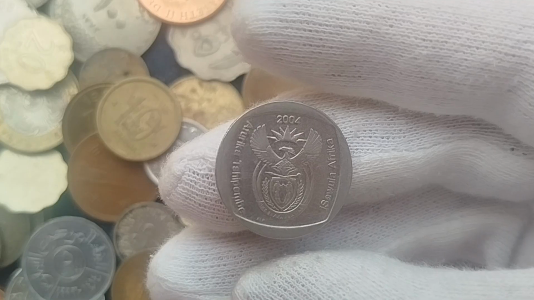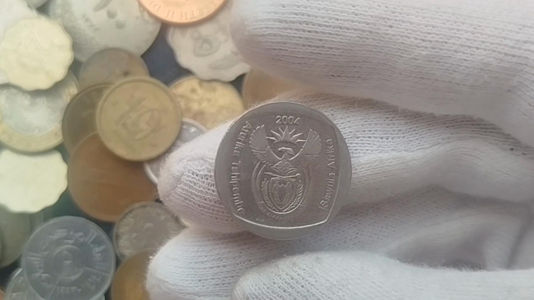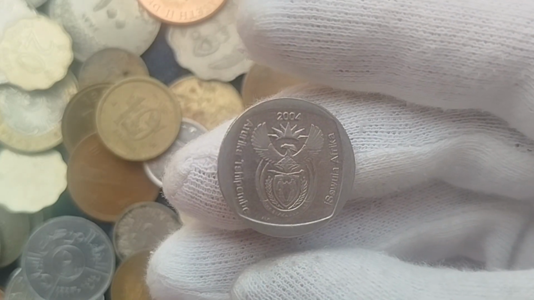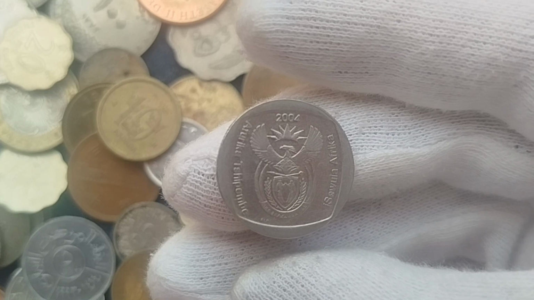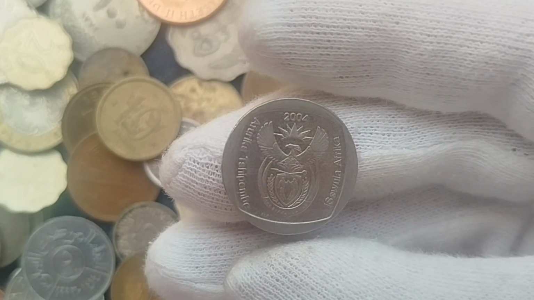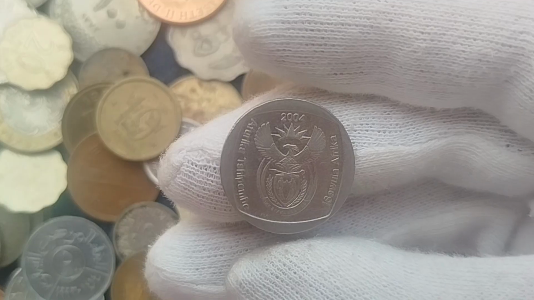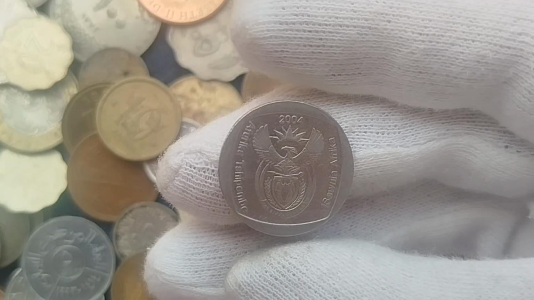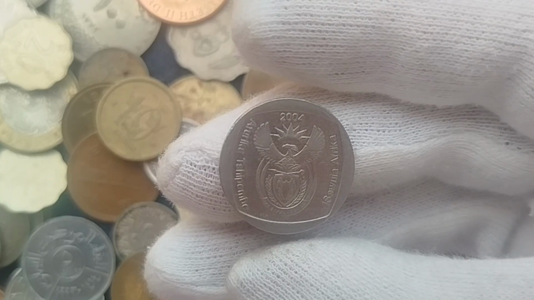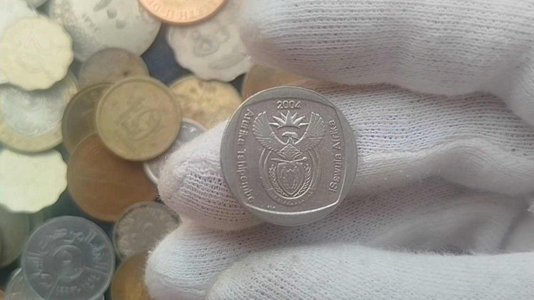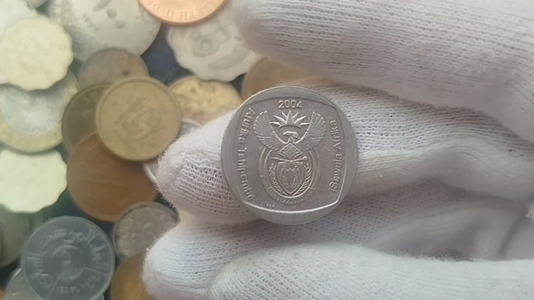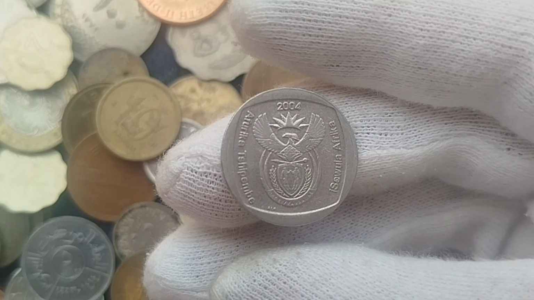Obverse side analysis, coat of arms and inscriptions. On the obverse side of the 2004 2 Rand coin, you'll find one of the most symbolic and richly detailed representations of the South African national identity, the coat of arms. Positioned centrally, the design is surrounded by inscriptions in 3 of South Africa's 11 official languages: Afrikaans, Sepedi, isiZulu, and South Africa. This multilingual approach is a powerful reminder of the country's cultural diversity and inclusive governance.